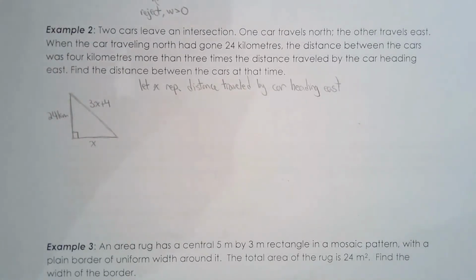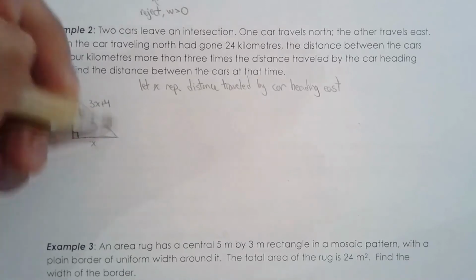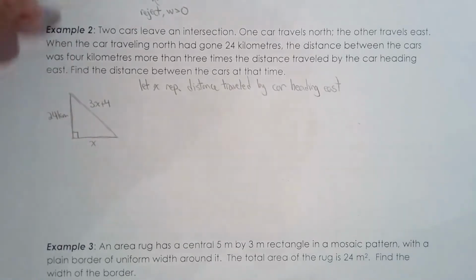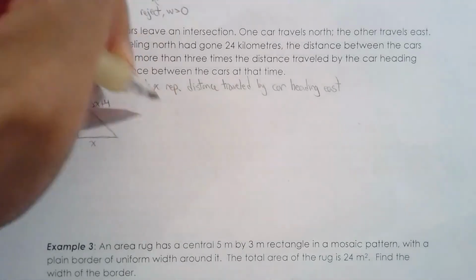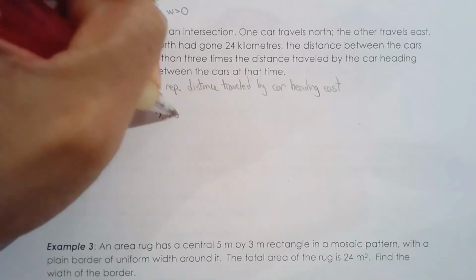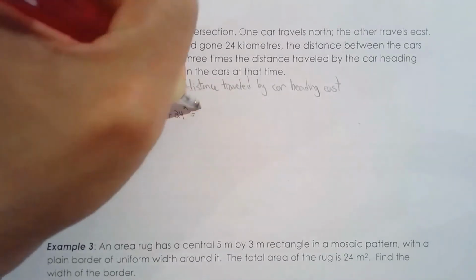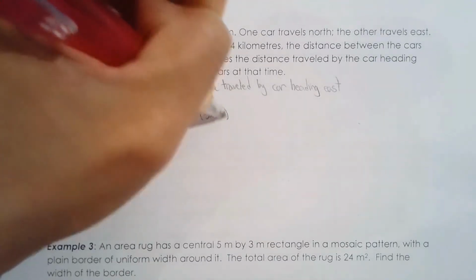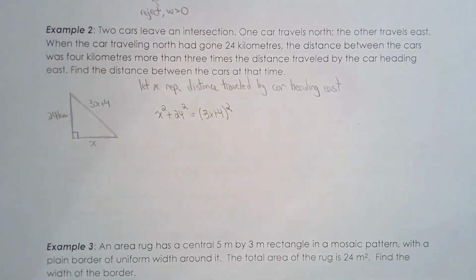So, how can I build this quadratic equation? There's a tool that's going to help us out. Yes, right triangle, Pythagorean theorem. So x squared plus 24 squared equals 3x plus 4 all squared. Bam, there you go. That's the quadratic equation. Time to solve this.